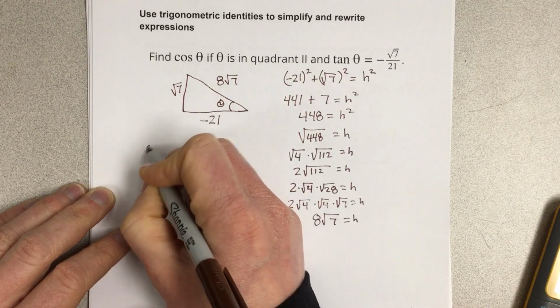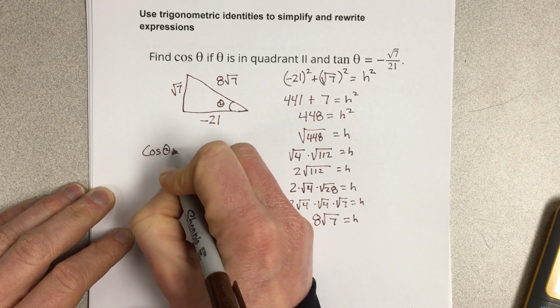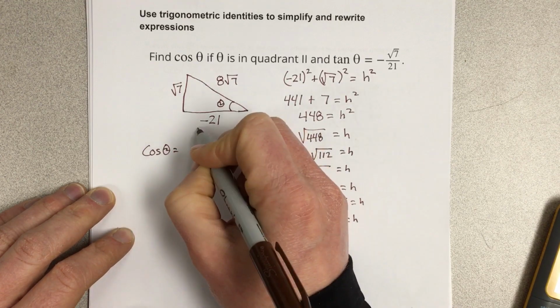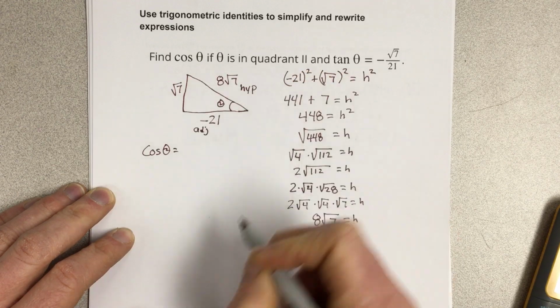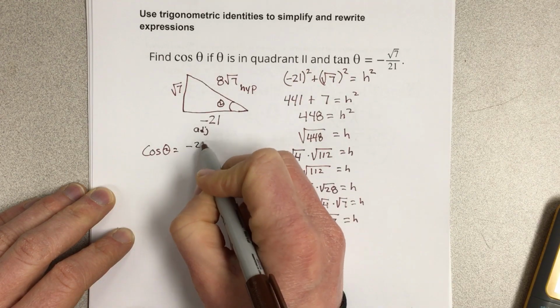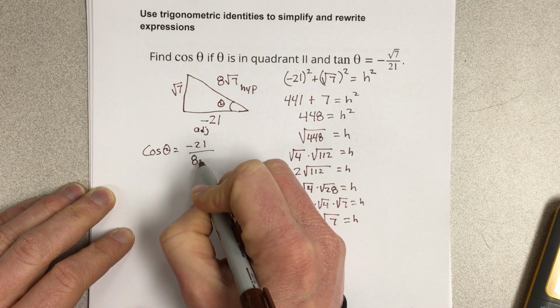Now they want us to find cosine theta. Cosine theta is adjacent over the hypotenuse. So that would be negative 21 over 8 root 7.